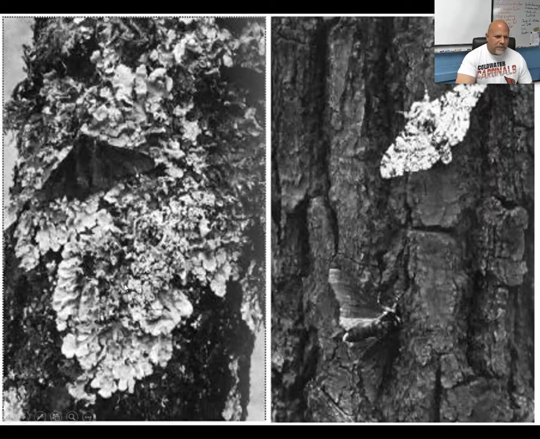there was a lot of lichen that would grow on trees, and the light-colored peppered moth was much better hidden than the dark-colored peppered moth. And so these moths tended to survive much better. But then during the Industrial Revolution around big cities, a lot of soot formed on the trees, killed the lichen, and made the dark variation much better at surviving than the light variation. And so the population flipped.